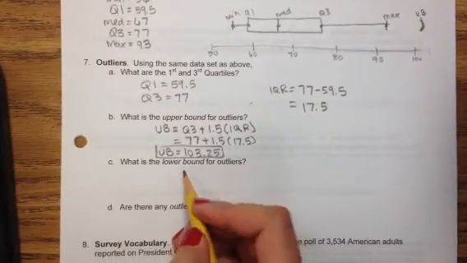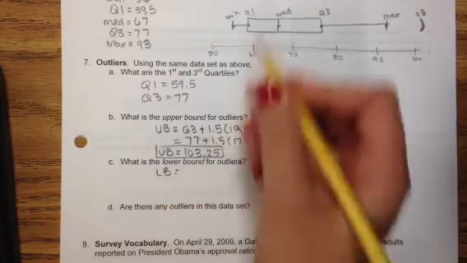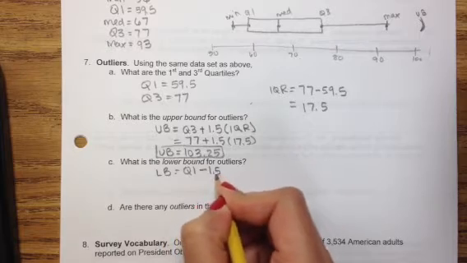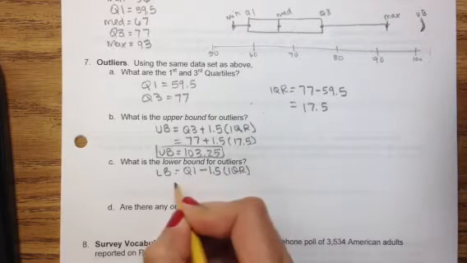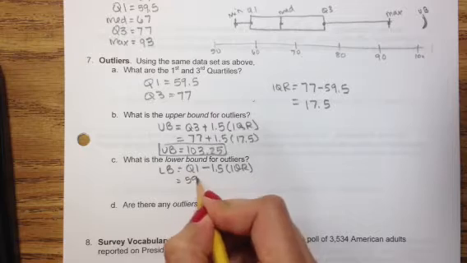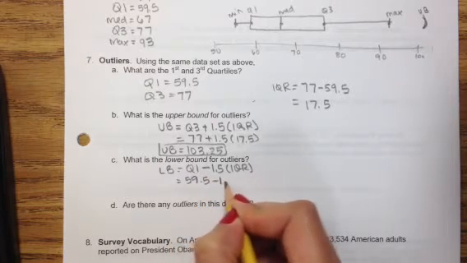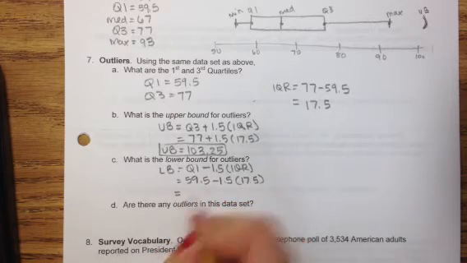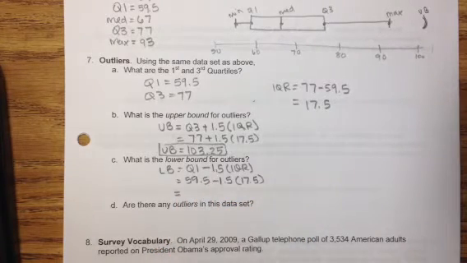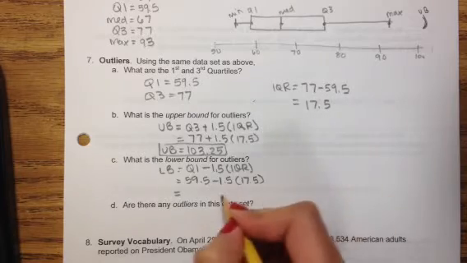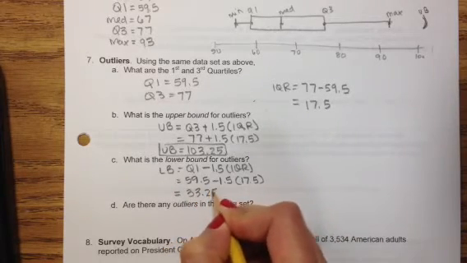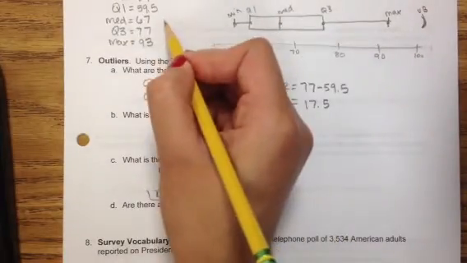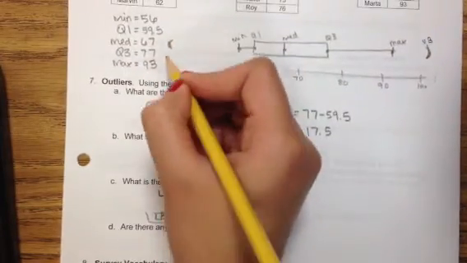Now let's look for lower bound. Remember, lower bound, we want to look this way, so we'd say Q1 minus 1.5 the IQR. So Q1 is 59.5 minus 1.5 times 17.5. So we get 33.25 for our lower bound. So our lower bound is way over here, right? Is way over here, lower bound.